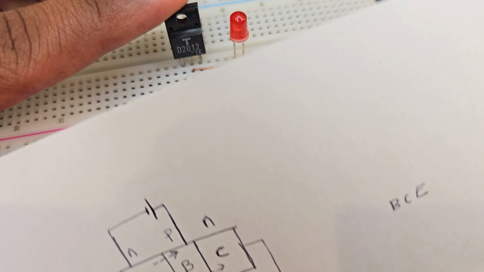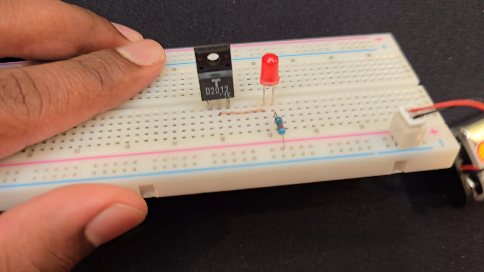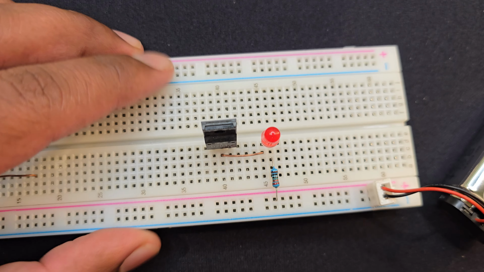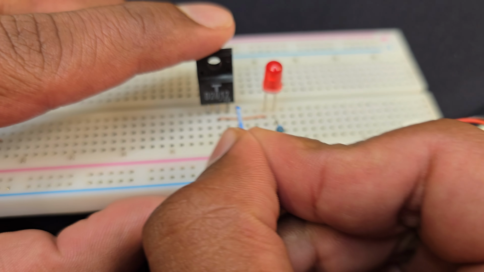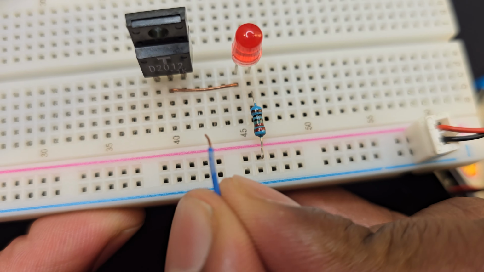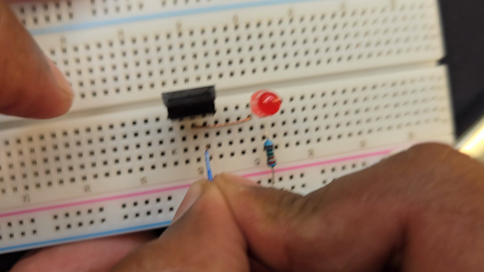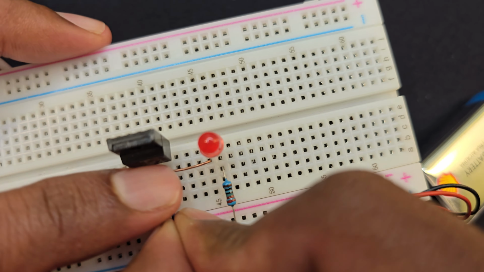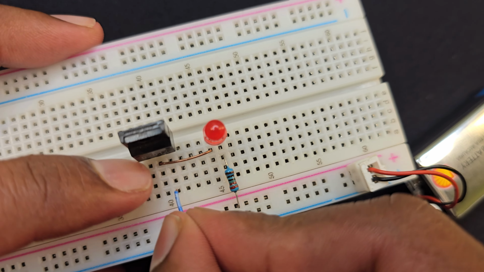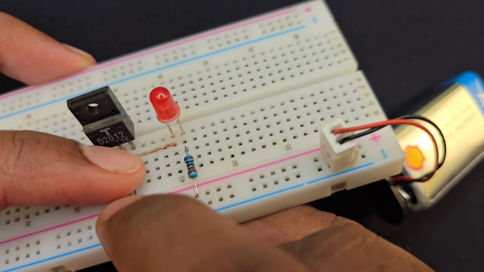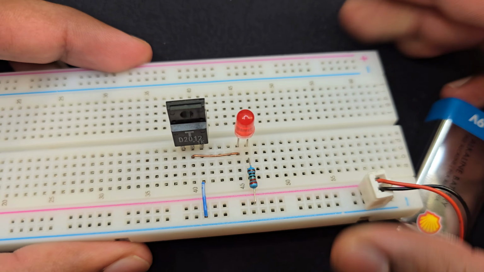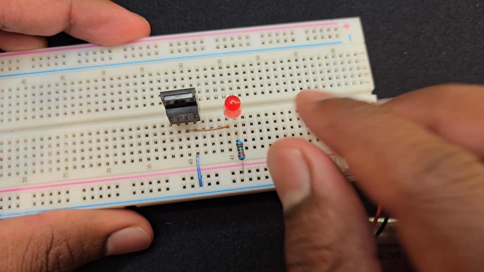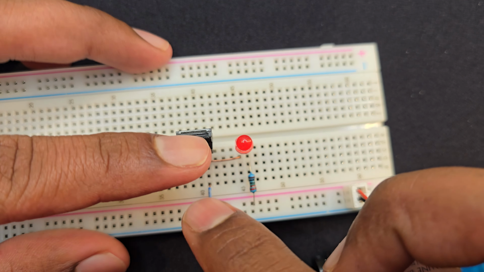Then the emitter to the ground. For this particular transistor, the emitter is the right pin, the pin on the right side that goes to the ground. So I'm connecting that to the ground. For the negative pin, I connected the emitter to the ground. Now the circuit is complete, but the LED is not turned on.